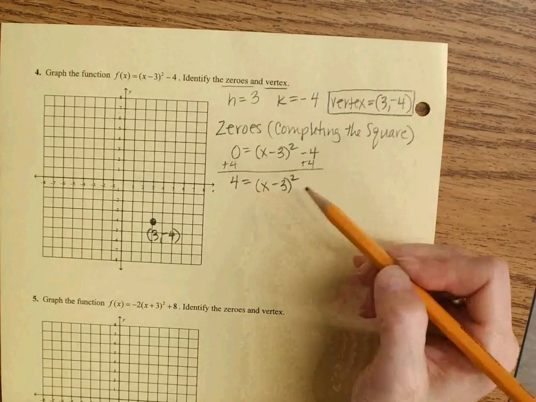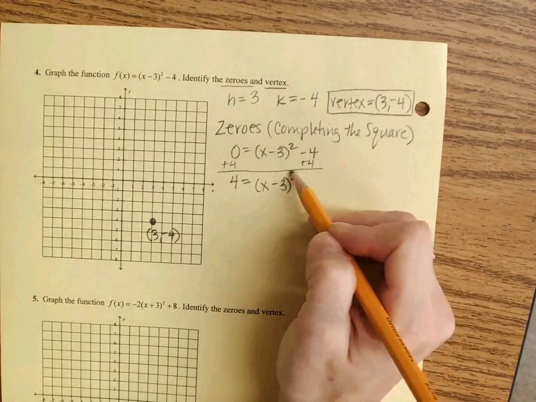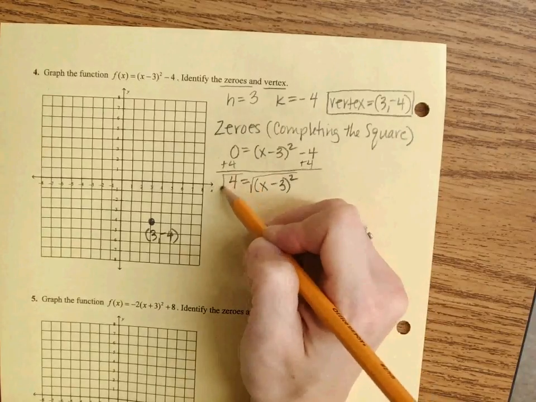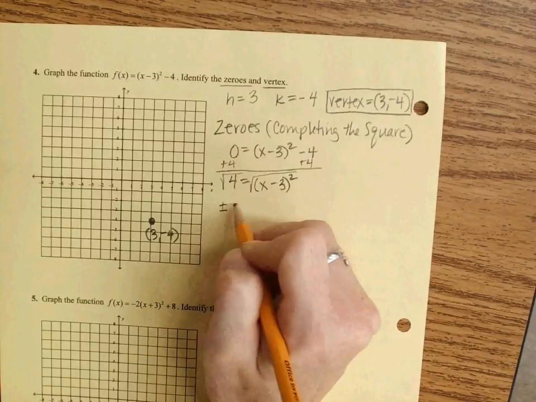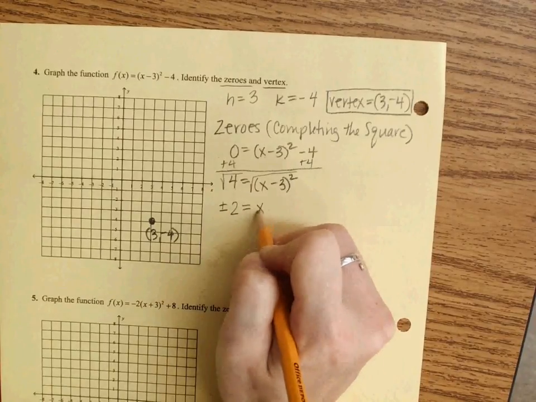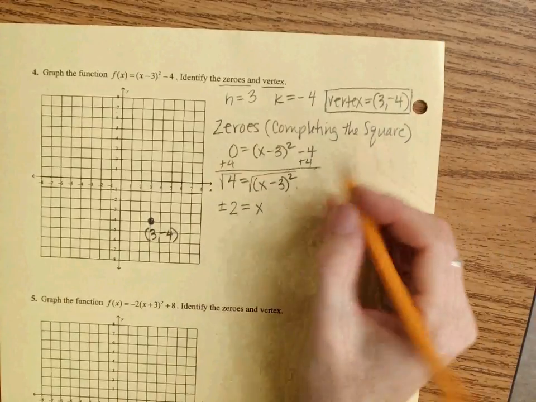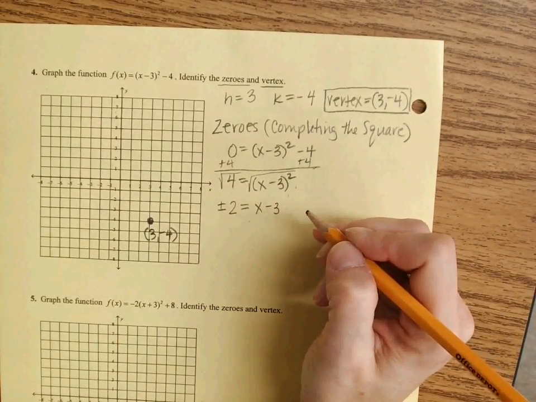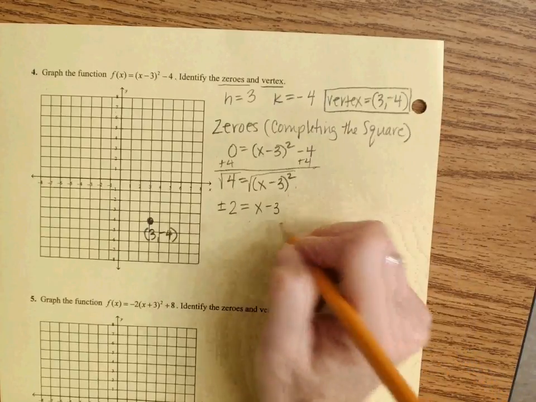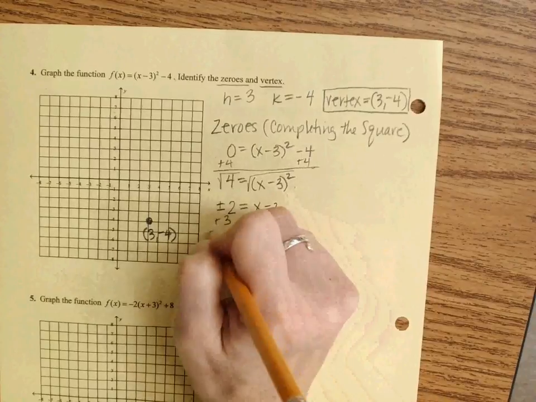To keep solving for x, we have to get rid of this square. So the inverse of squaring is square root. By square rooting one side, we square root the other. The square root of 4 is positive or negative 2, equal to x. Oops, it's going to be a minus. x minus 3. And we are now at our last step to solve for x. So to get x by itself, I'm going to add 3 to both sides.